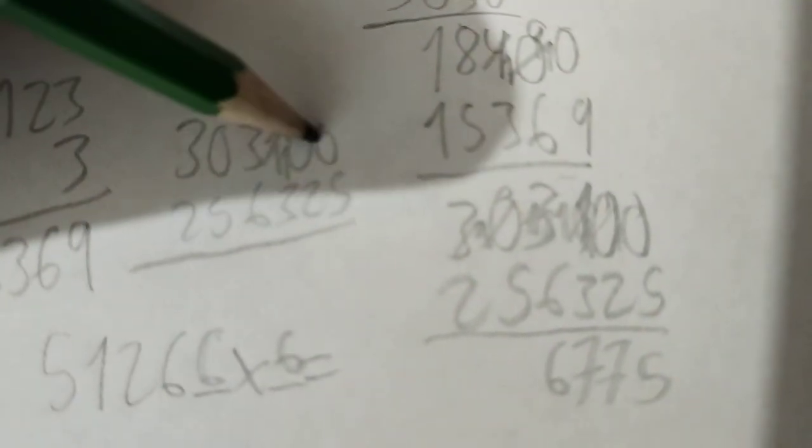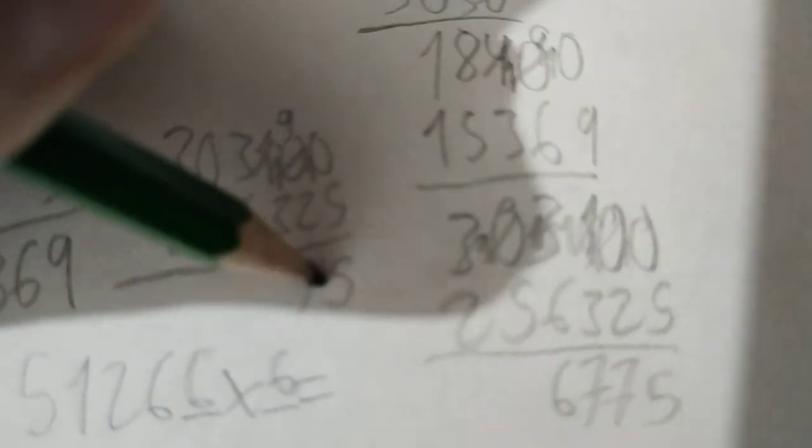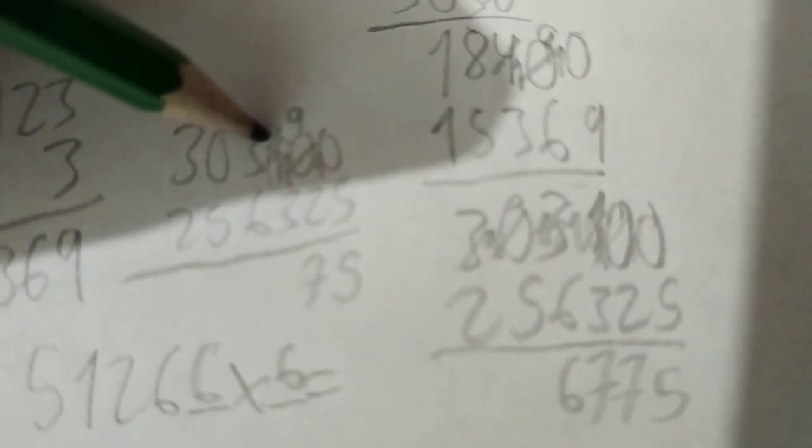Now borrow this. 5, 7, 7. So 9 minus 5 is 4, 3 minus 2.